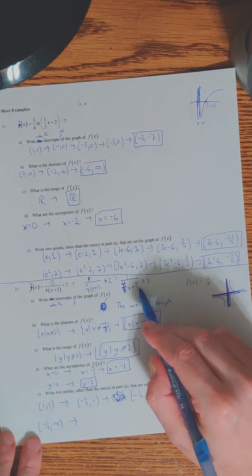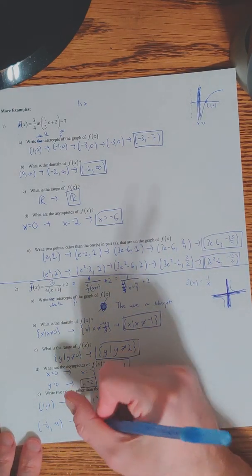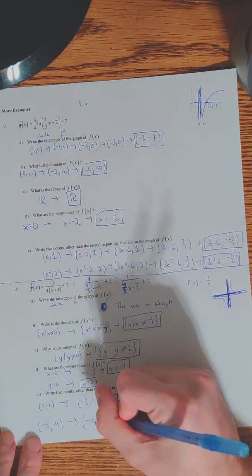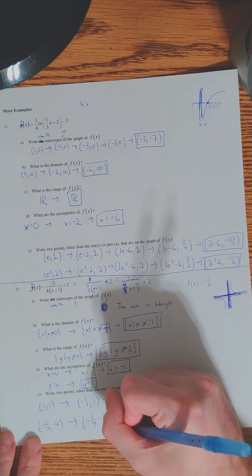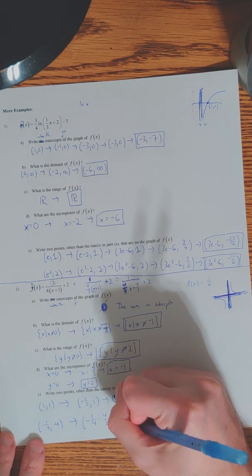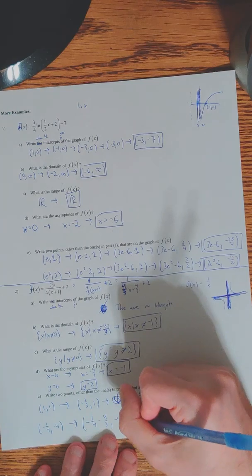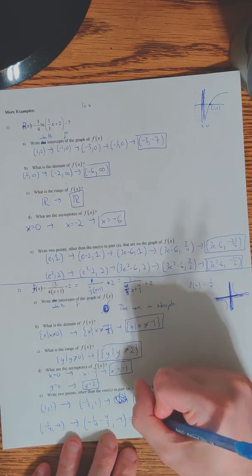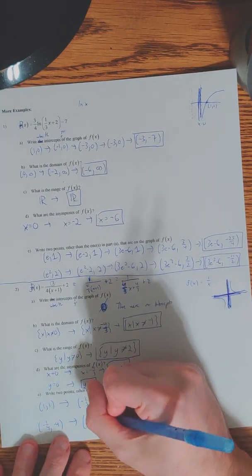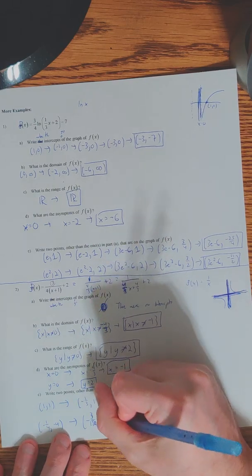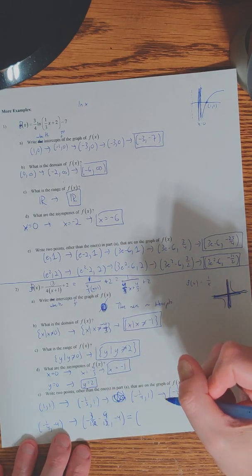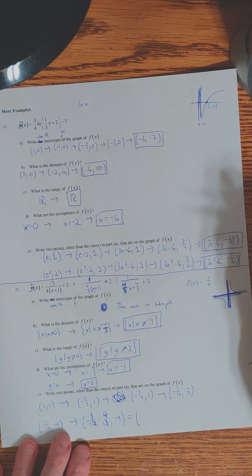Here we have negative 1/4, negative 4. Same game. I'm shifting to the left by 4/3. So that means this is going to be negative 1/4 minus 4/3. Whatever that is. That is the same thing as, this would be 3/12, this would be 9/12, negative 12/12, negative 1.